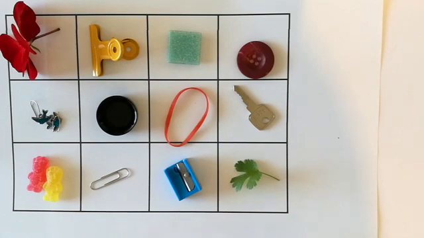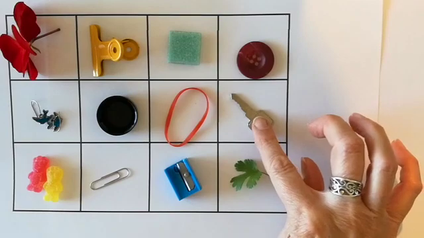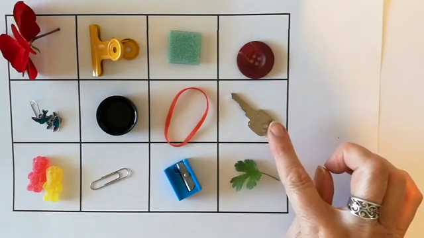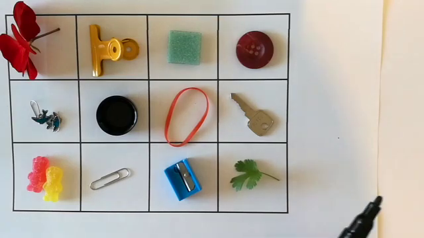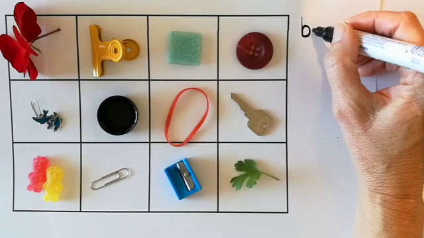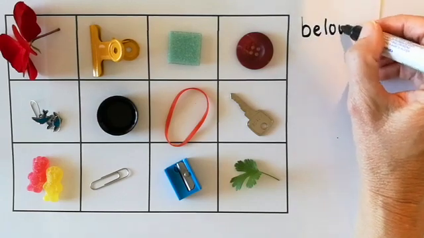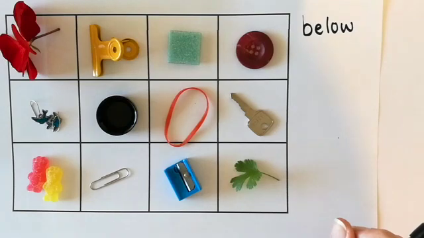How did you go, everyone? I hope you came up with lots of words. I hope that you've got some similar words as I'm going to write now. So if I was looking at the key, would it be above? No, it would be below. That's right. So we would use the word below as the position in relation to the button.